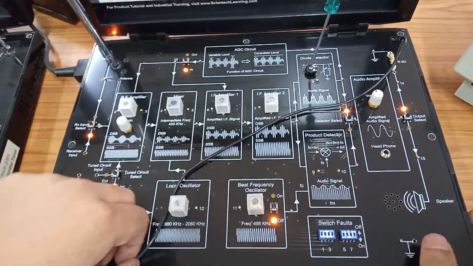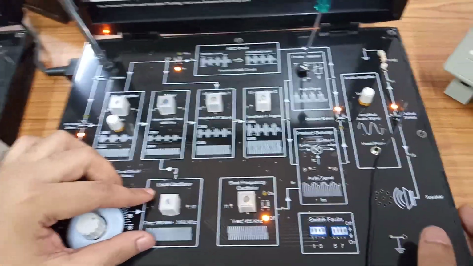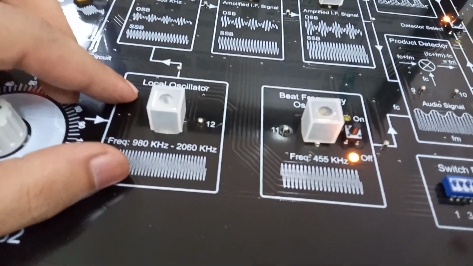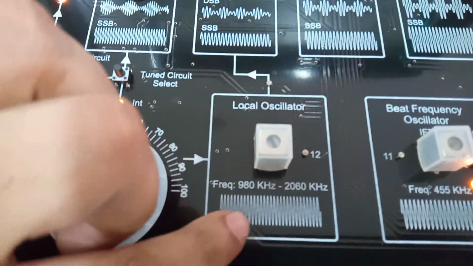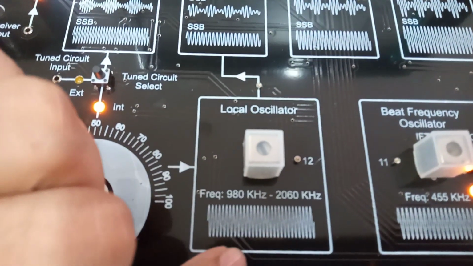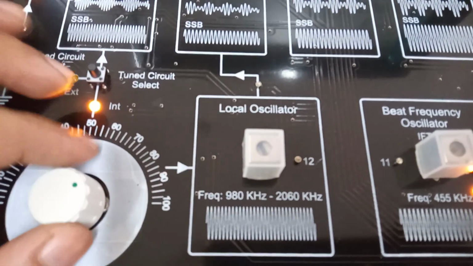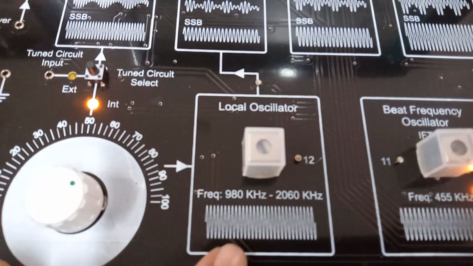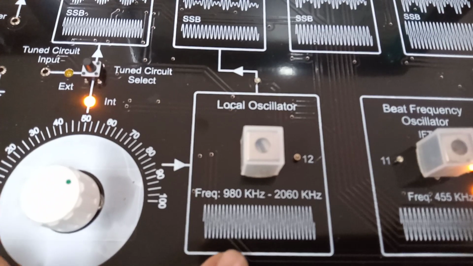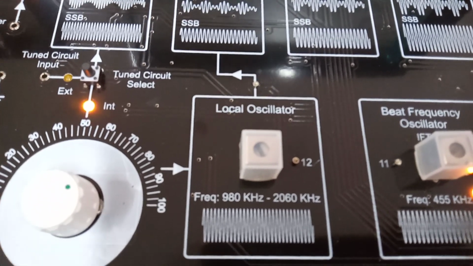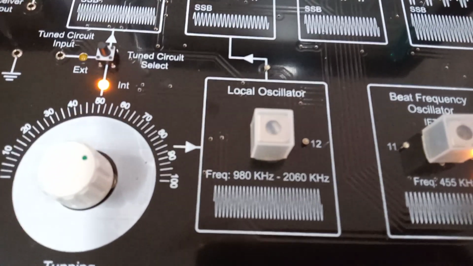So here what we are doing, we have a local oscillator. We are using this mode as internal, so we are generating the signal from the local oscillator for this intermediate frequency block. We will tune it so that it will change the frequency of the local oscillator. We are going to tune it. And how are we going to be sure that we are receiving the signal or not?